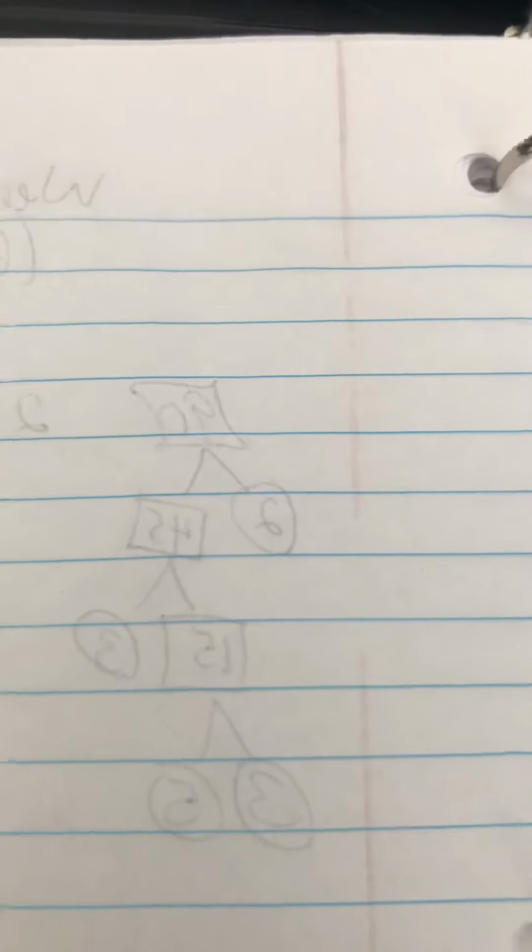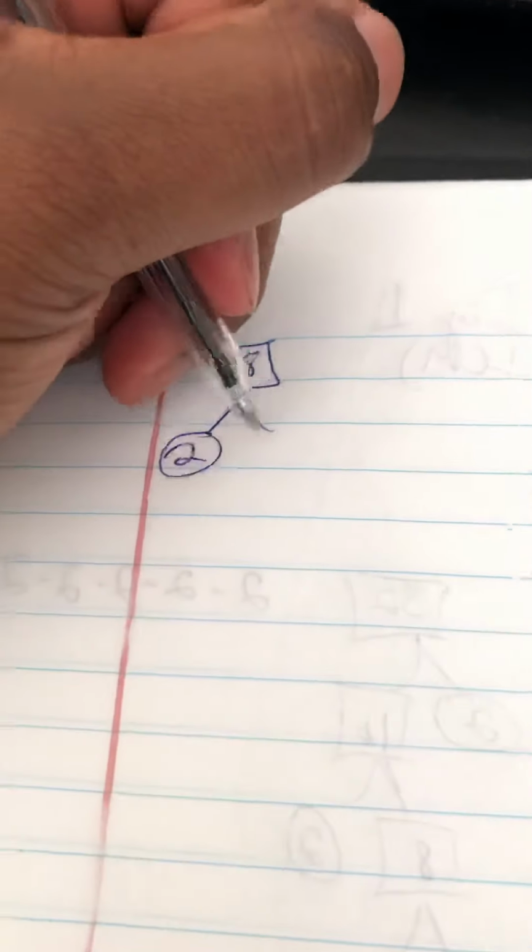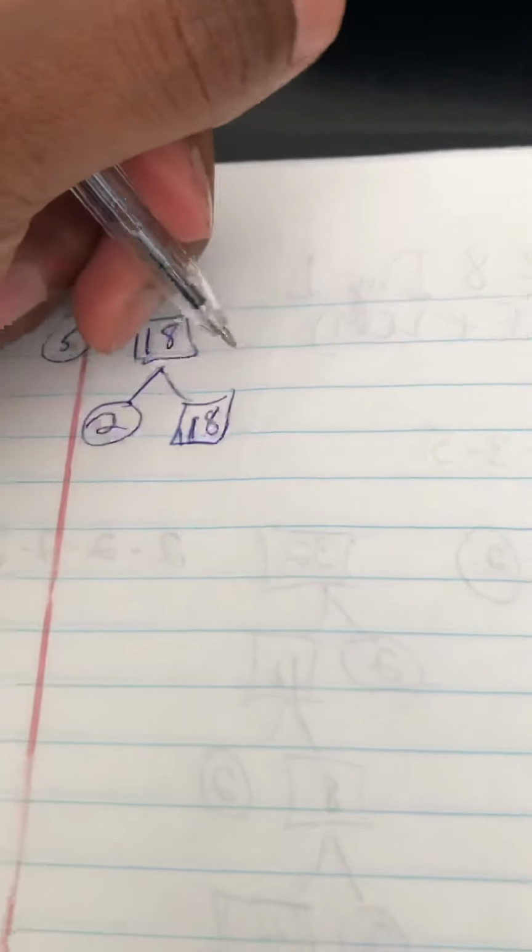All right, let's turn the page over here and do number 18. So that's going to be 18 in the box. Then we have a circle for 2, and then the box again for 18, and then we have circle, circle.